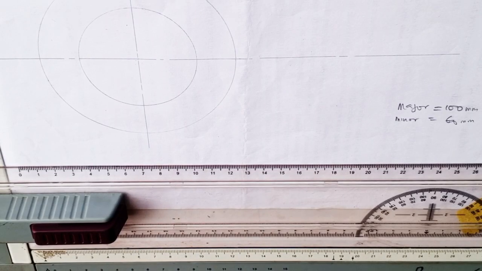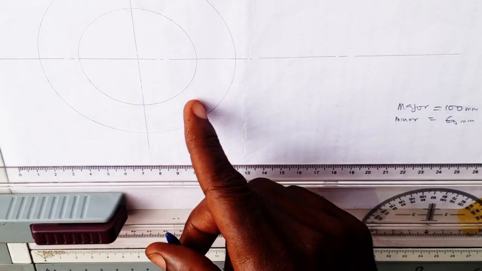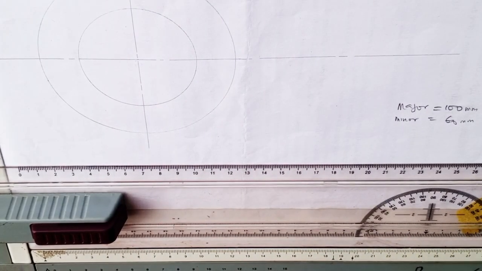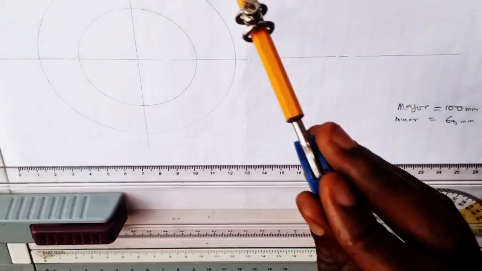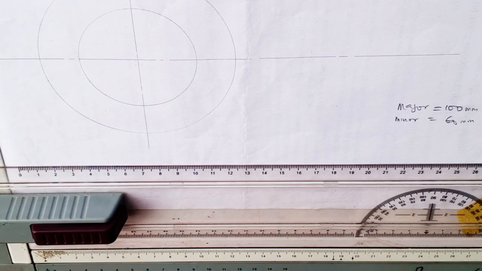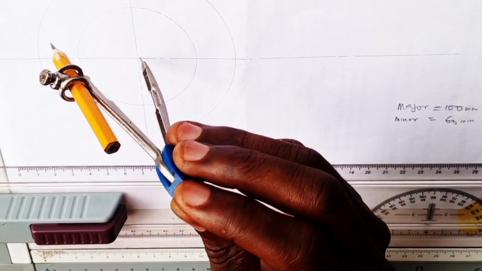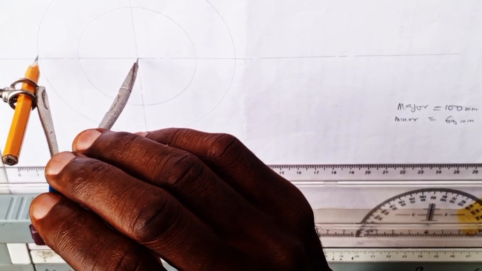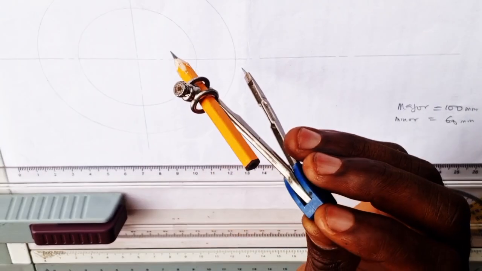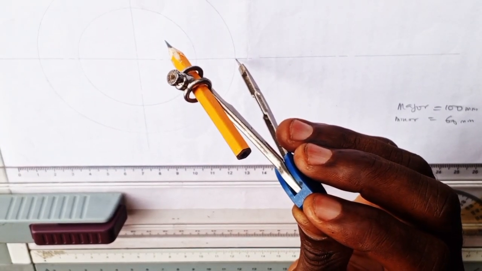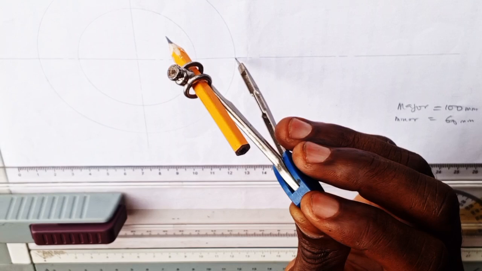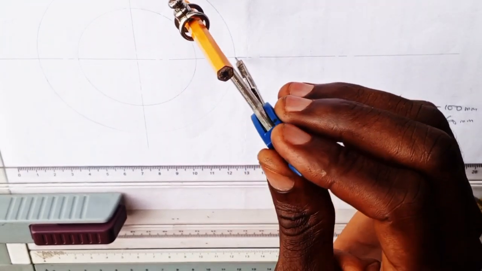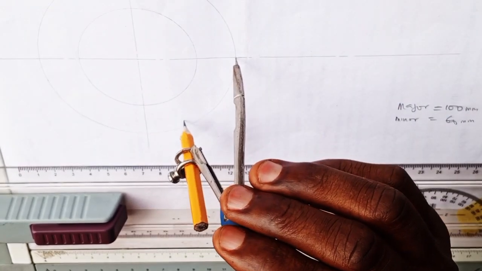Now, after that, the next step is to divide the circumference of the larger circle into 12 equal parts. This is the larger circle. So what are you going to use? We want to divide the circumference of this larger circle into 12 equal parts. Set your compass to the radius of the larger circle. So I still have the radius of my compass. Now from each point on the circumference of the larger circle, draw arcs both sides.